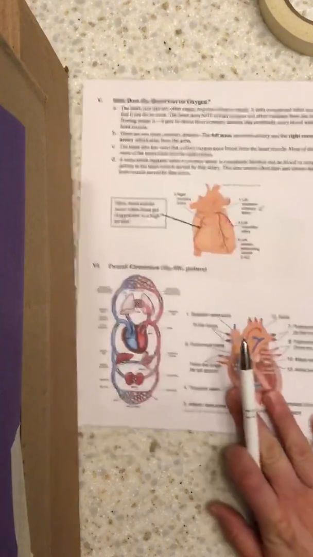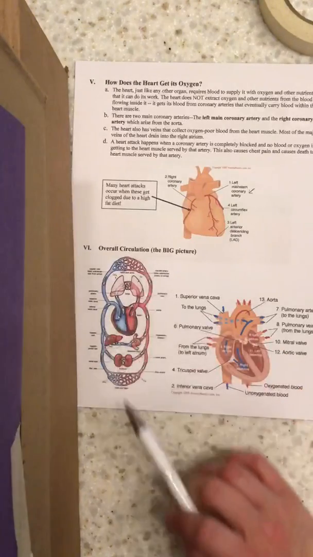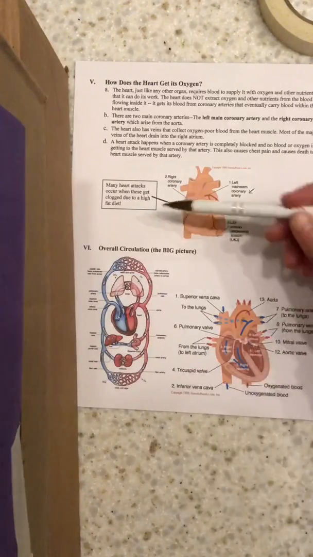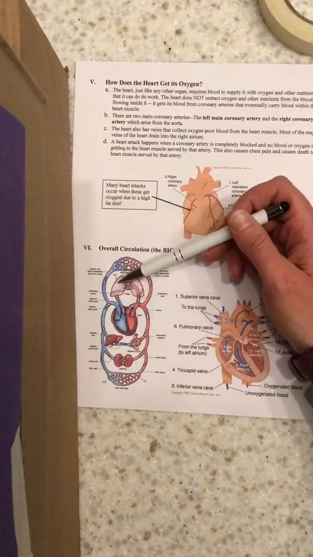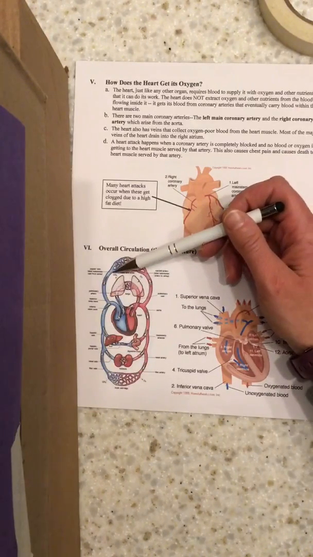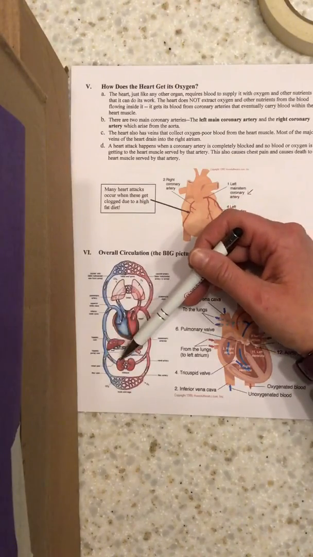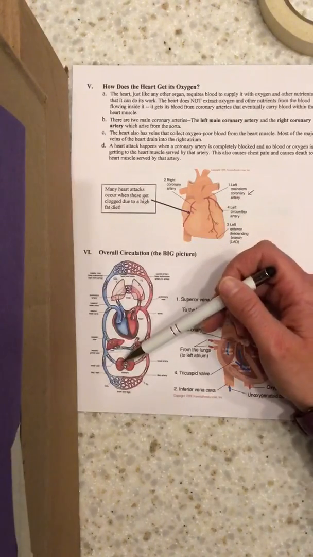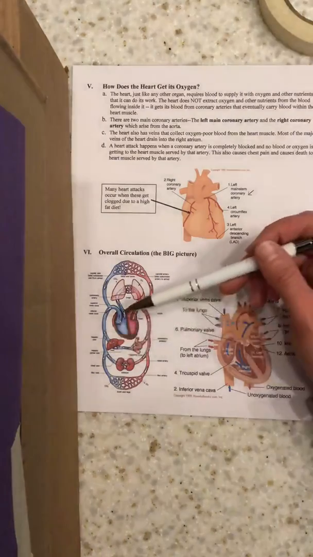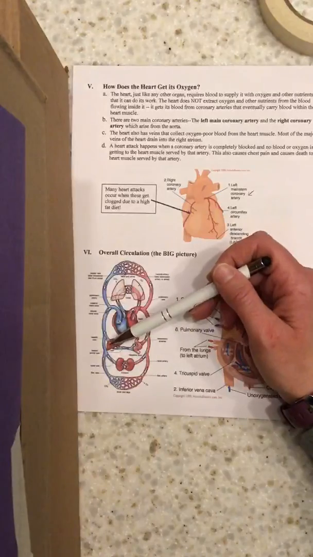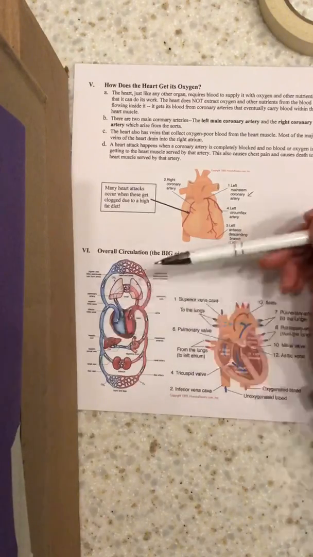So the pictures down below have a real nice overview of circulation. You can see that the right side of the heart is going to be receiving blood from the lungs, the body, the liver, the kidneys. Keep in mind that blood leaving the kidneys is going to be cleaned. It's going to be lower in urea, but it's also going to be low in oxygen. Blood leaving the liver is going to be clean, but also low in oxygen.